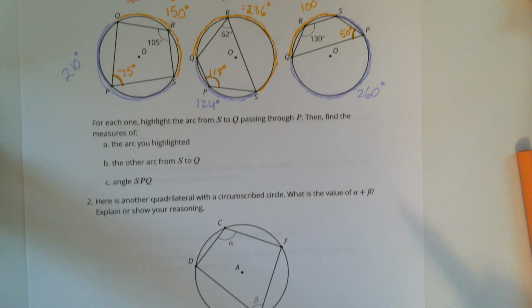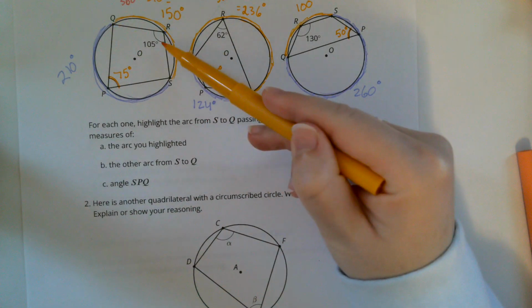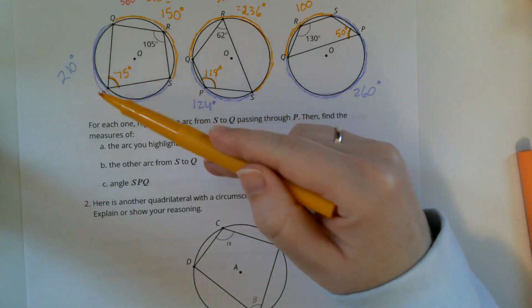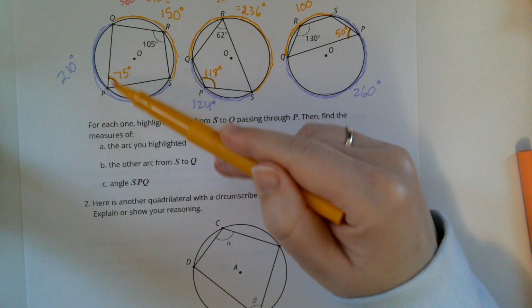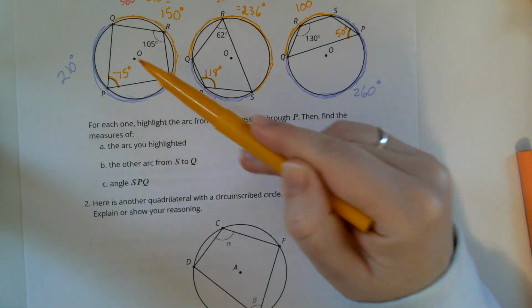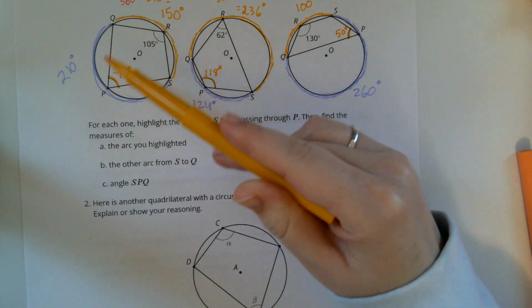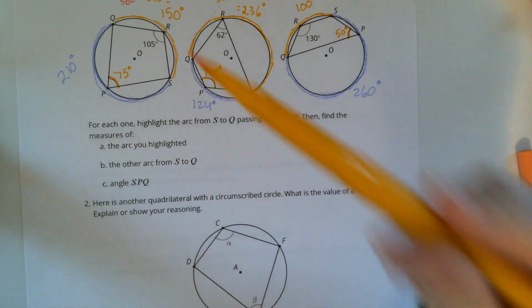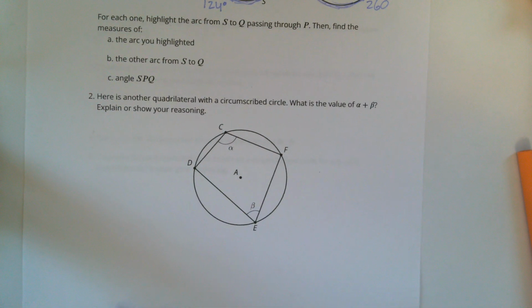If you look up here, this inscribed angle defined an arc that was here, and then this inscribed angle defined this arc. Those two arcs together made up the whole circle. So same thing is happening here.